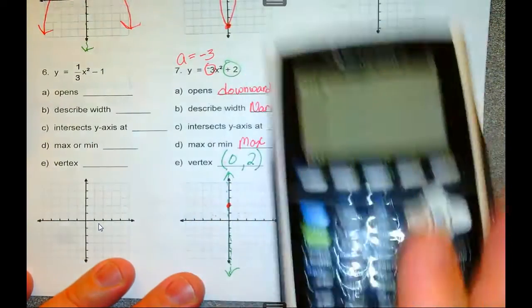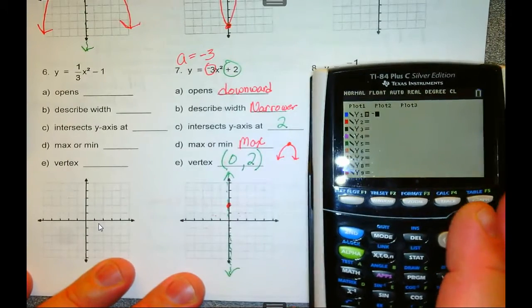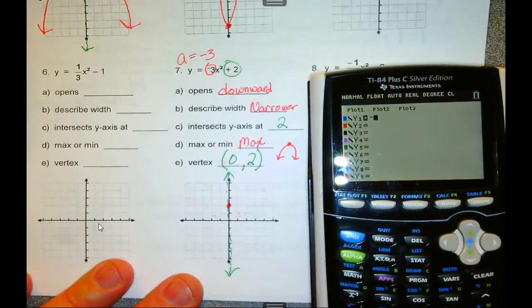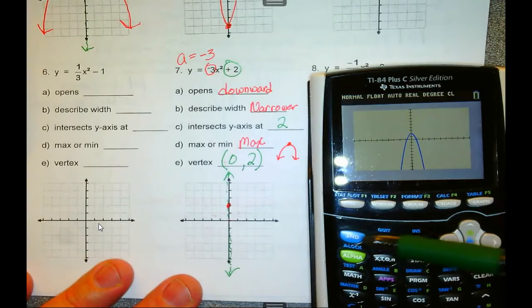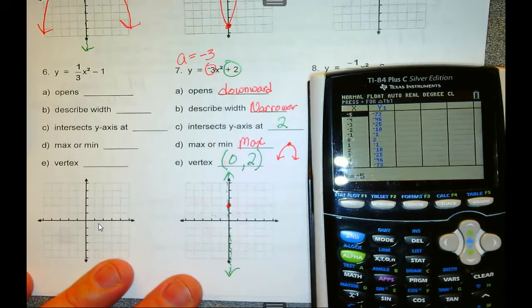Negative 3x squared plus 2 and a graph. Well, I'm going to try and get some whole numbers. I'm going to go to my table, my chart. I'm going to hit second graph, get the table.